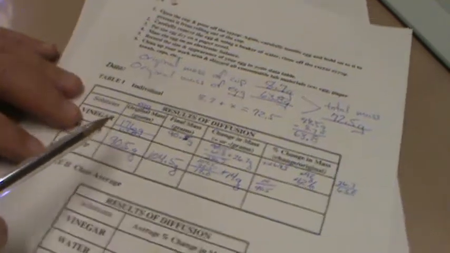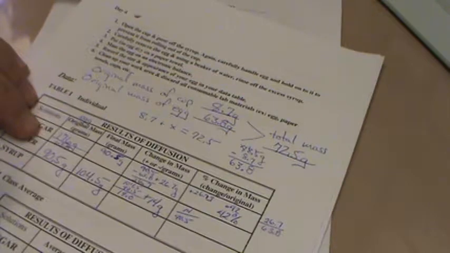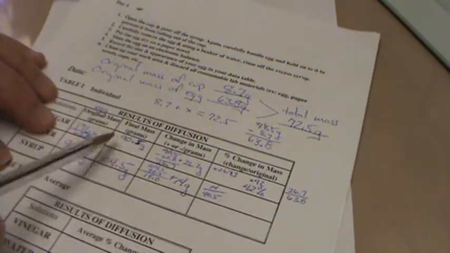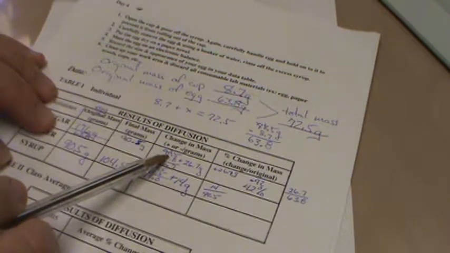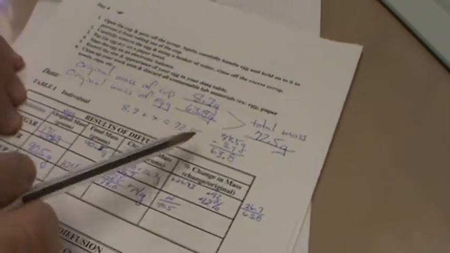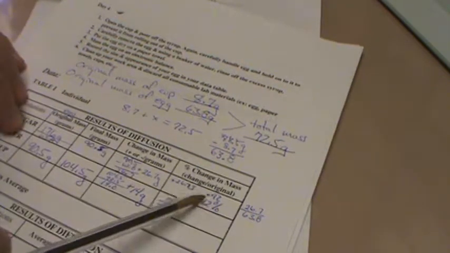We can always go back and find our original mass. And we're even off on this one because we should have subtracted the weight of the cup, which is 8.7 grams. So that's thrown this one off. That's my mistake there.